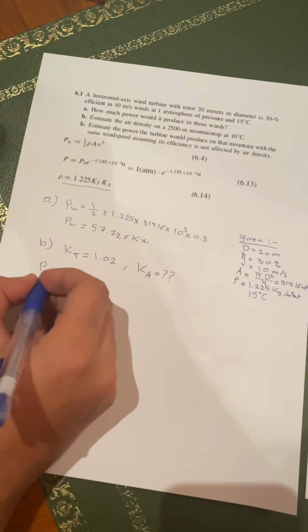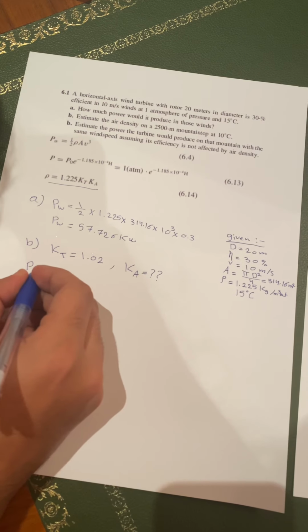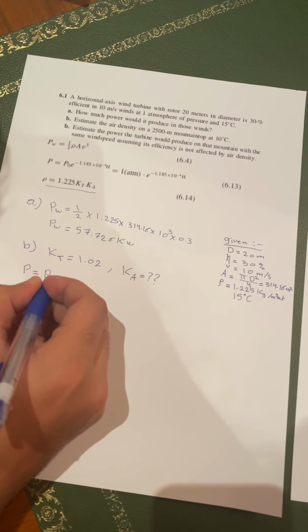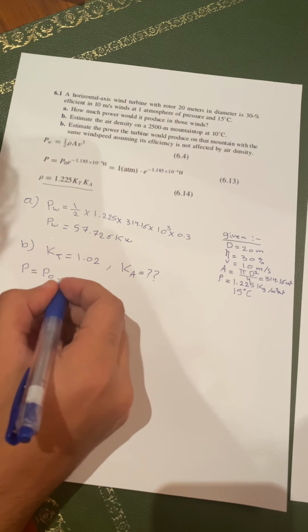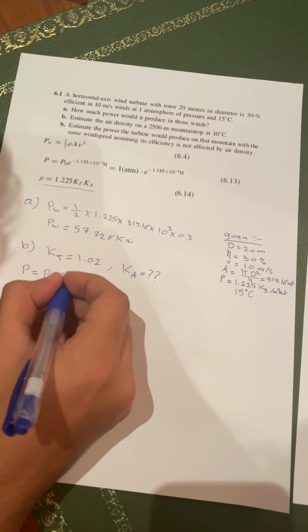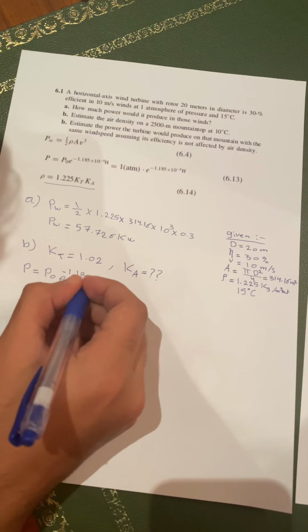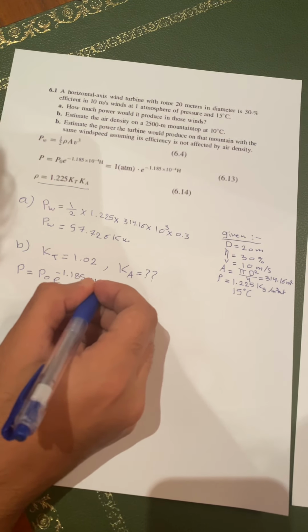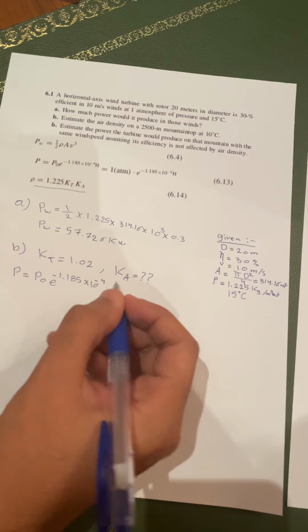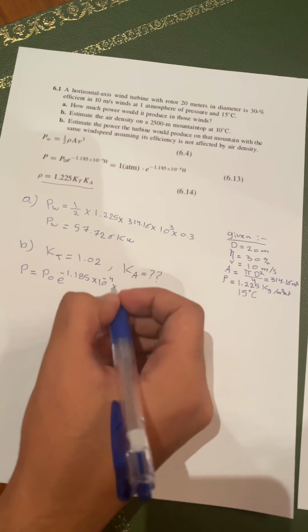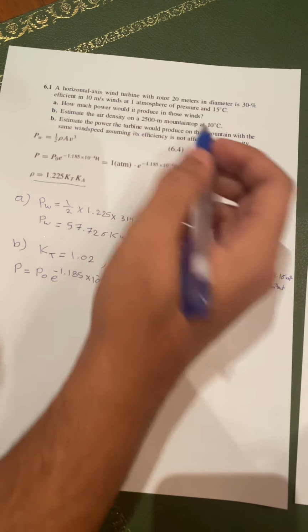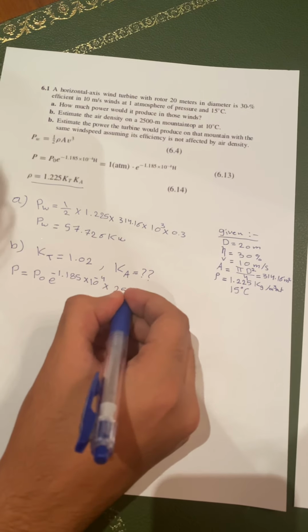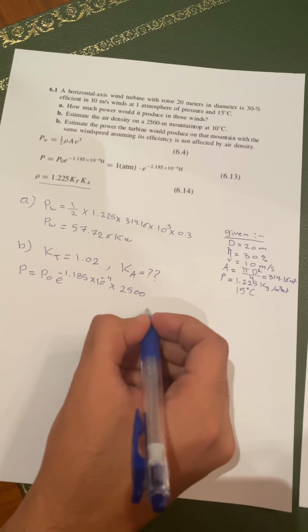So here I'm solving it. The pressure equals the initial pressure, which is 1, times the exponential of minus 1.185 multiplied by 10 to the power of minus 4 multiplied by the height, which here is 2500 meters.